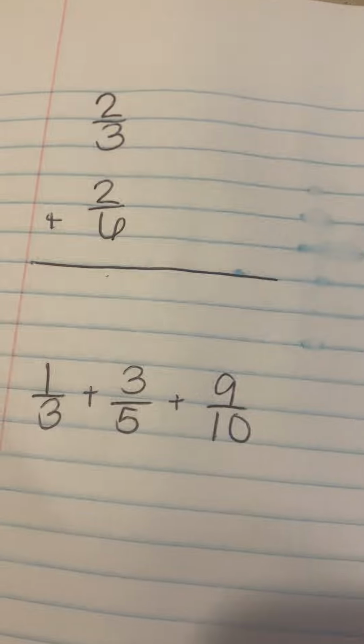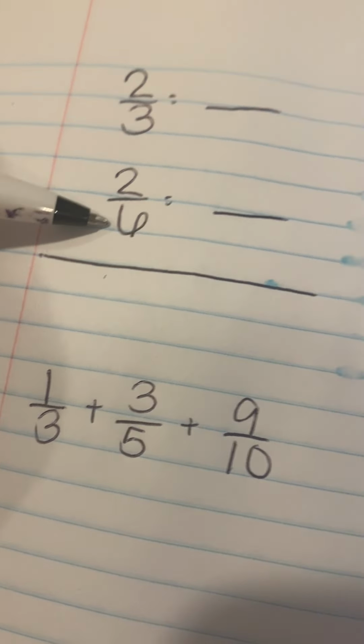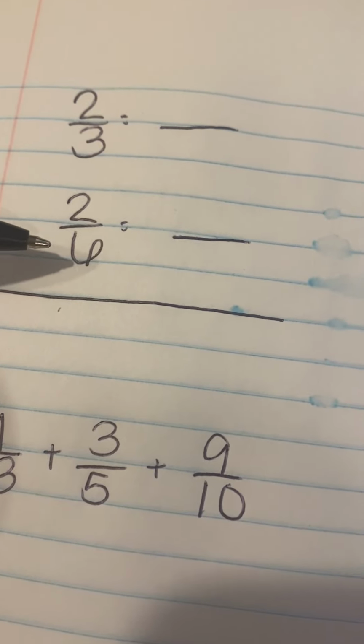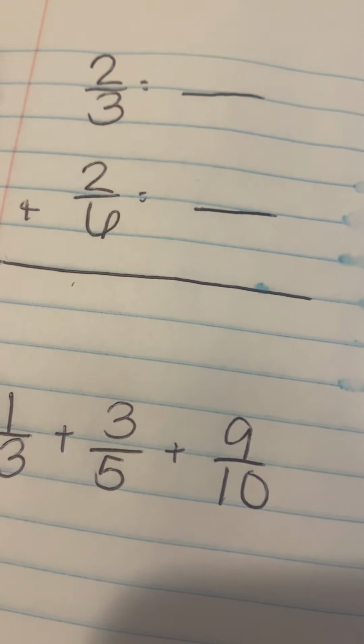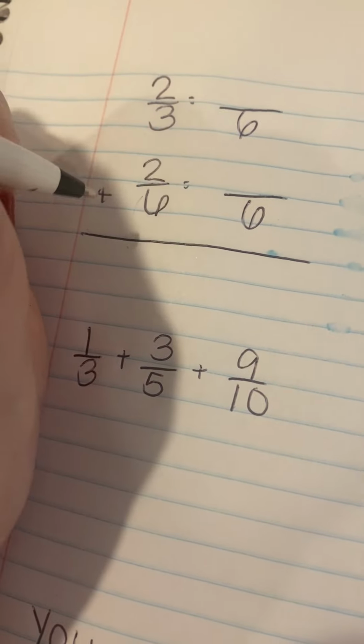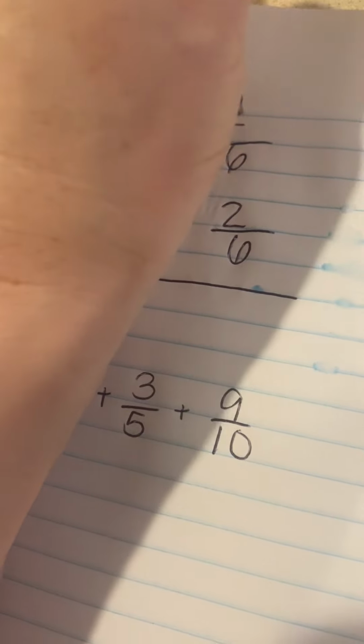Okay, if I look at this one, I have 2/3 plus 2/6. This one is pretty simple because I'm going to start with my bigger denominator, which is 6. Off the bat, I know that 3 goes into 6. A lot of times people will say, look at 6 and then go 6, 12, and then immediately go to 12. But always start at your first number, which is 6. So it is going to be 6. So 6 times 1 is 6. 2 times 1 is 2. 3 times 2 is 6. And then 2 times 2 is 4.